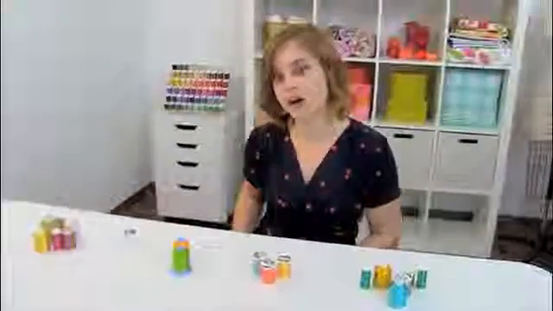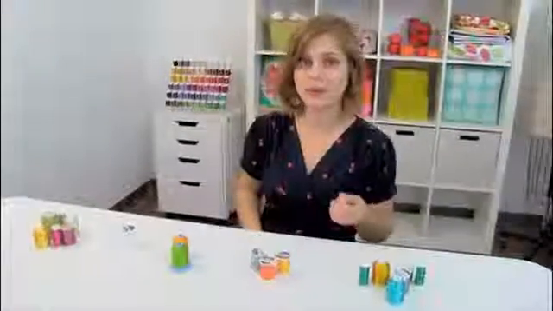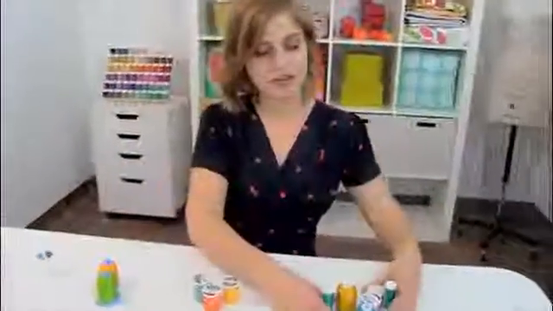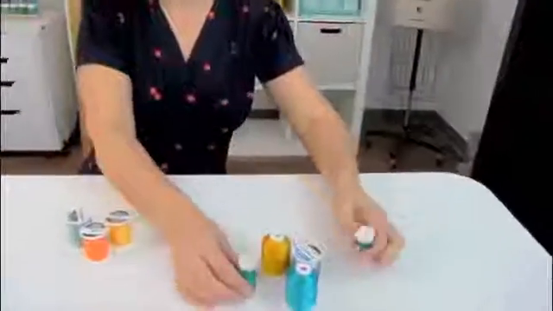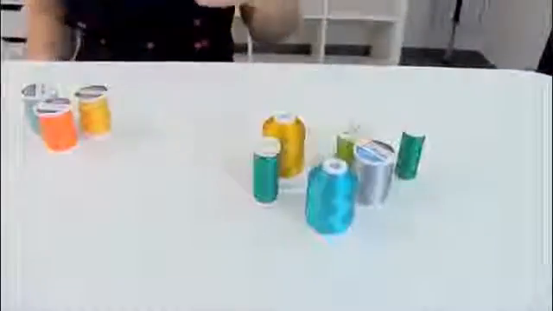There are also different types of thread as far as content goes, so what the thread is actually made out of. So we're going to talk about some of the main fiber contents that threads come in. The first one is rayon. These are all examples of some rayon threads. So you'll notice that it is very shiny.